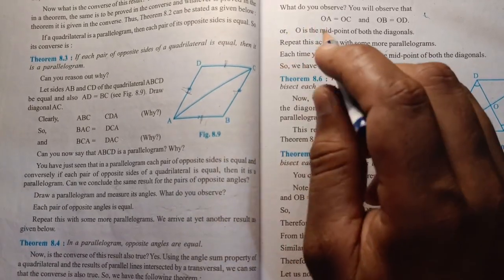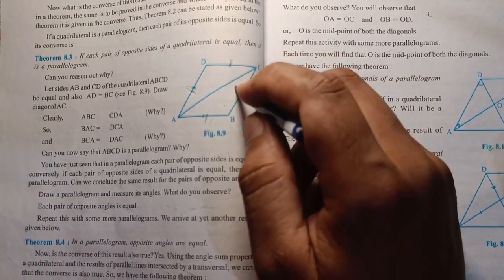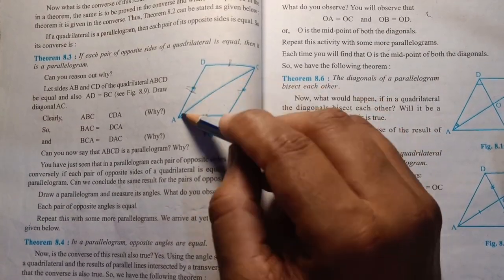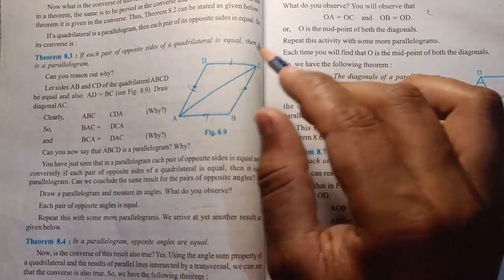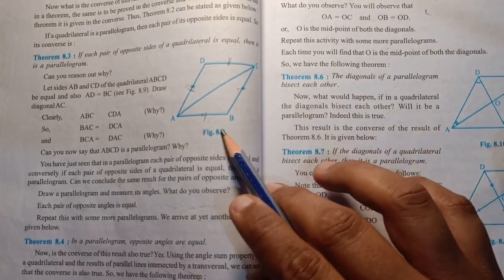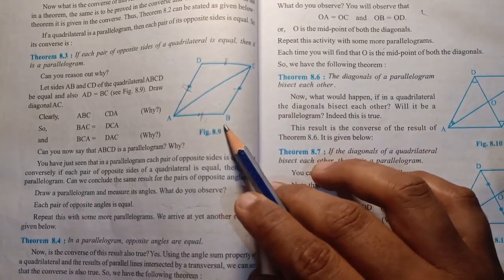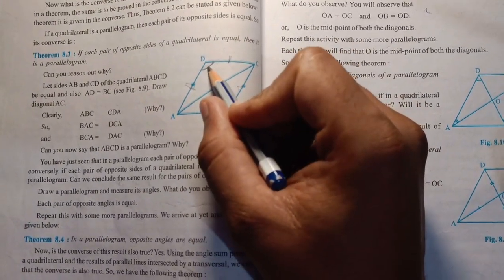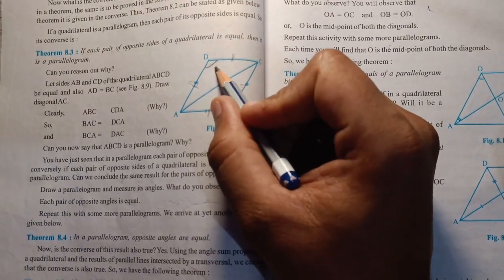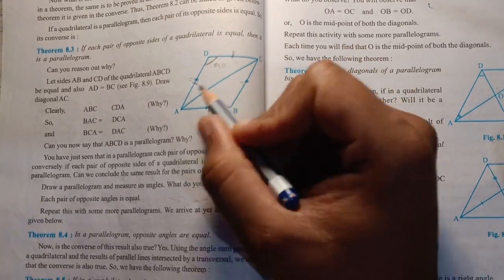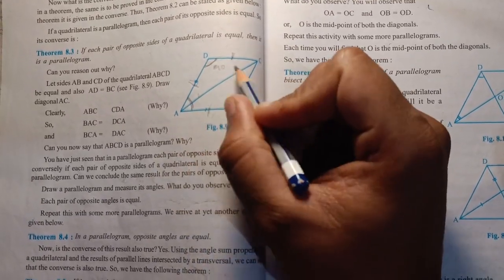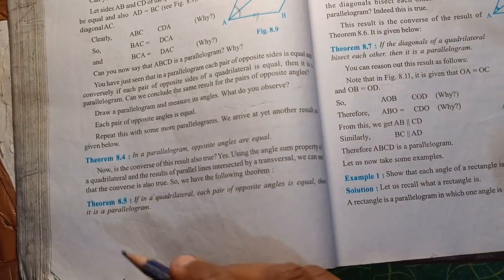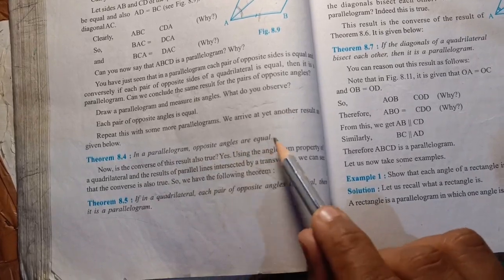The difference between a rectangle and a parallelogram is that the parallelogram is a little tilted, like this. If it is straight, then it is a rectangle. The other difference is that in a parallelogram this angle is more than 90 degrees and this angle is less than 90 degrees, but in a rectangle all the angles are always 90 degrees. Theorem 8.4: in a parallelogram, opposite angles are equal.